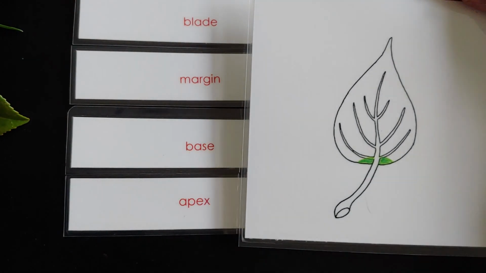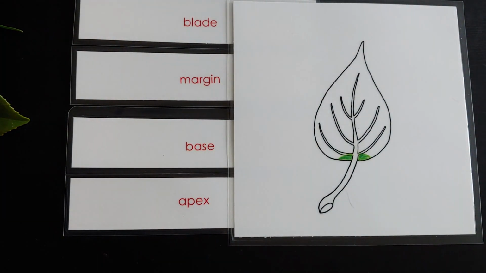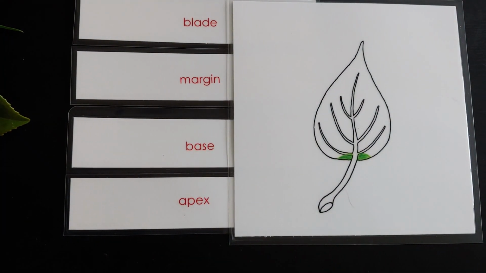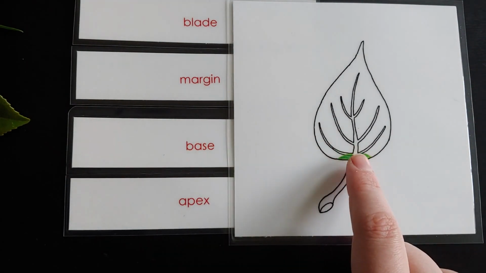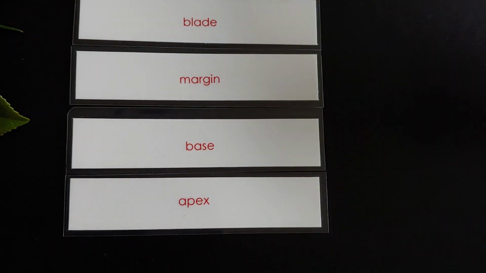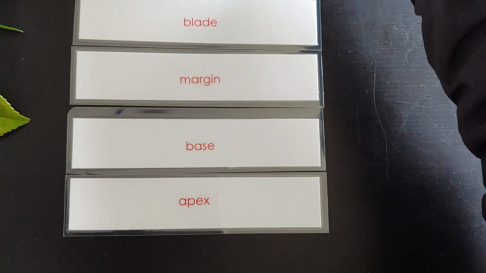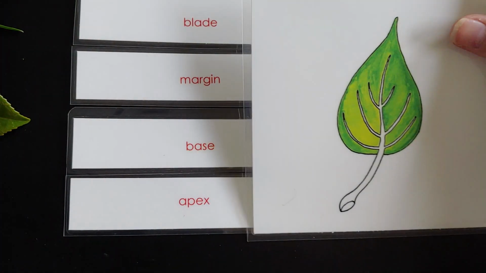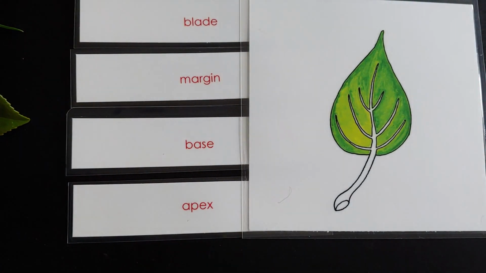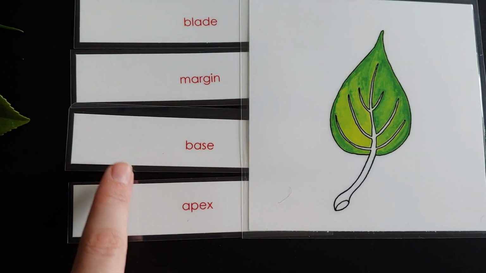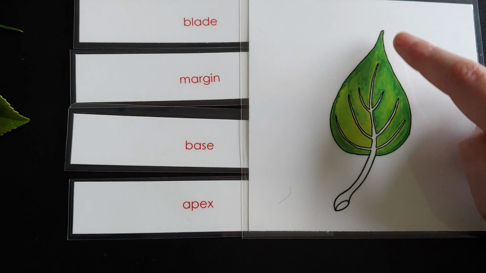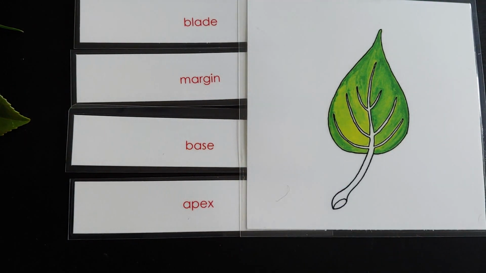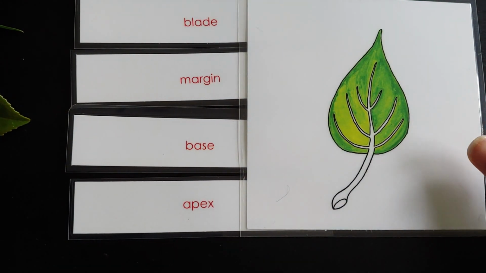Ready? Here's a picture. Think about those words. Is that the blade, the margin, the base, or the apex? It is at the bottom of the leaf, so that is the base. This is the base of the leaf. Let's look at this one. Blade, margin, base, or apex. This picture shows the whole main part of the leaf. This is the blade. The blade of the leaf is colored in this picture.